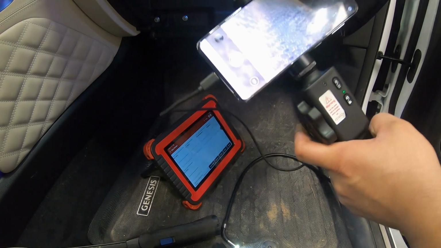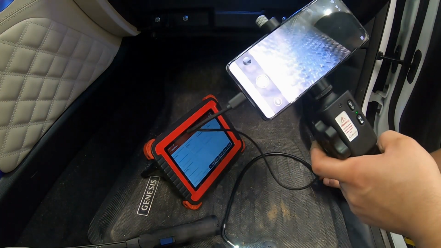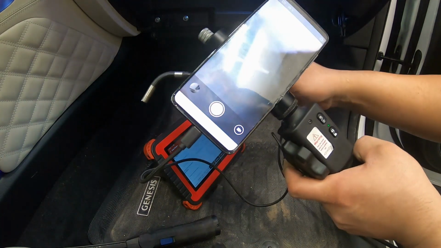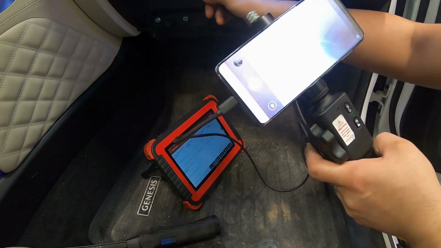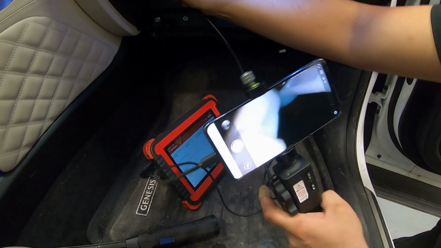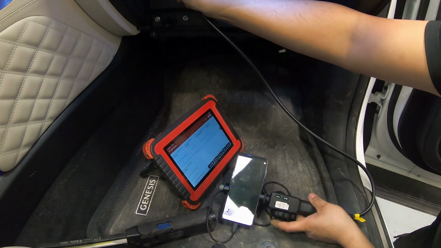Okay, so right now we're on that side there at our glove box. I don't want to remove anything yet, so I'm using my borescope, and we're gonna see if there's some movement there, if we can find something there.